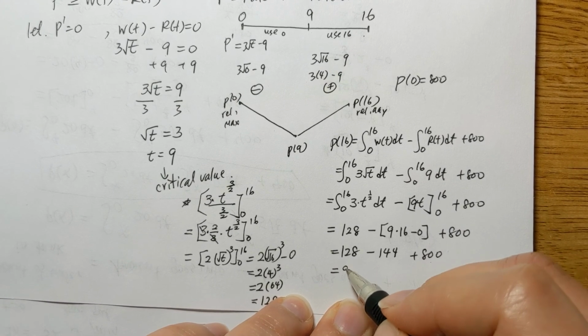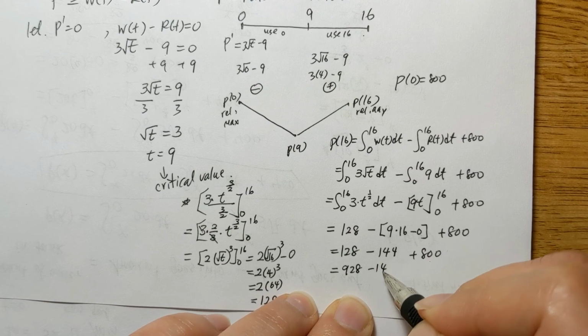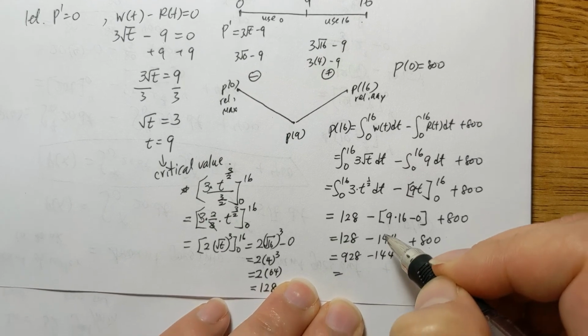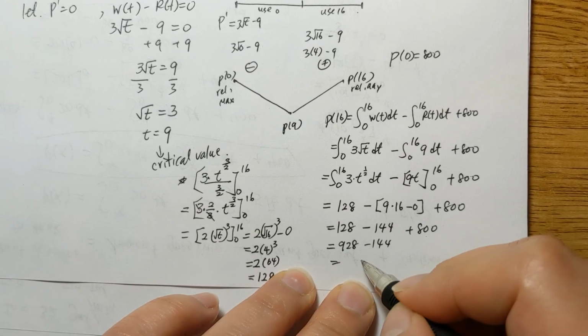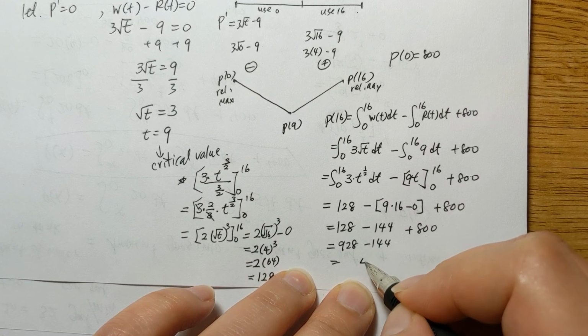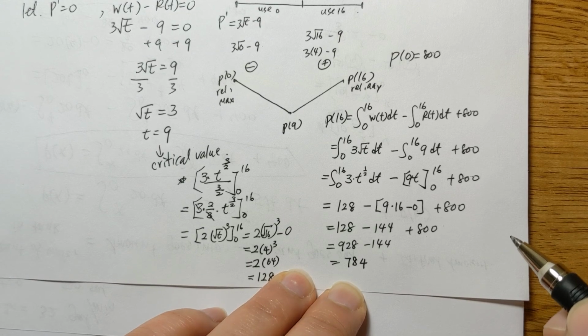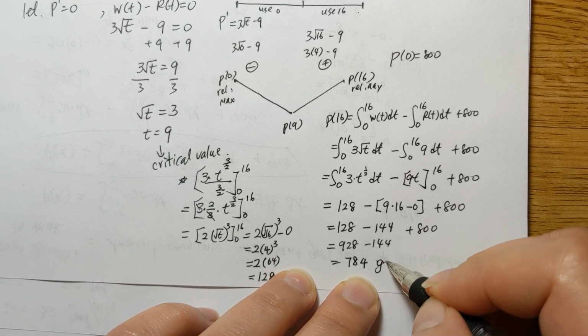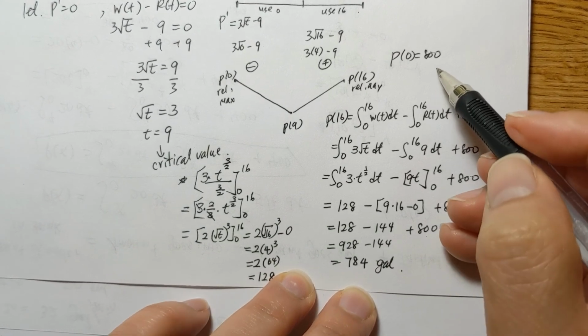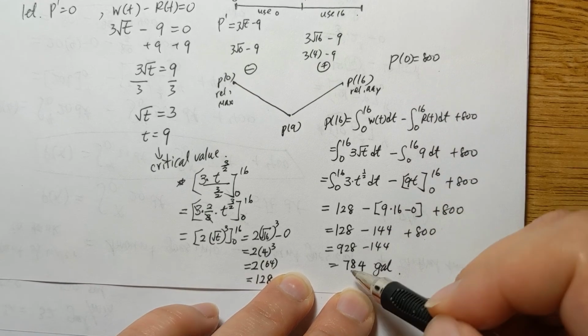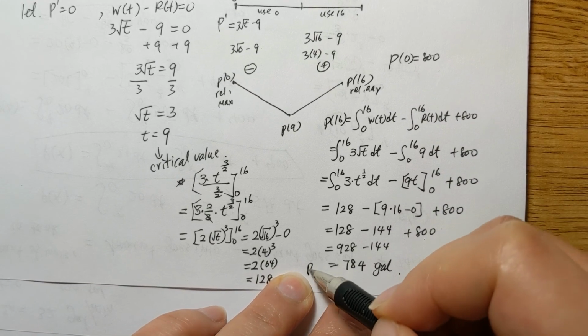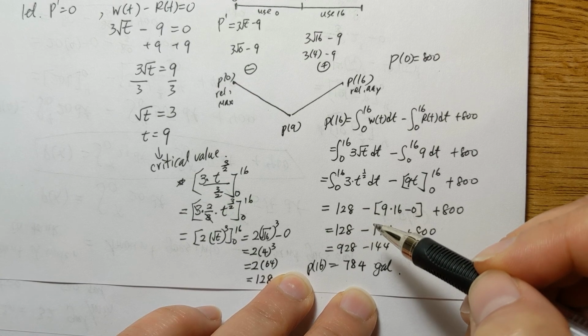We got 928 minus 144, and then we subtract, so we got 784 gallons. So we got P of 0 equals 800, and P of 16 equals 784 gallons.